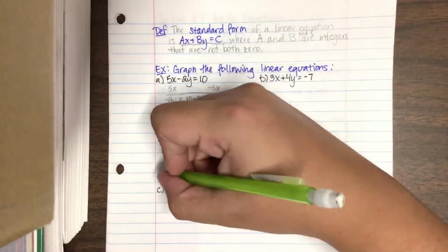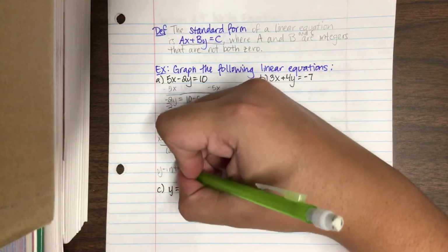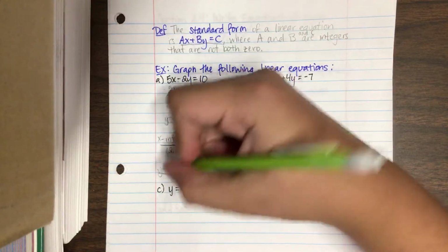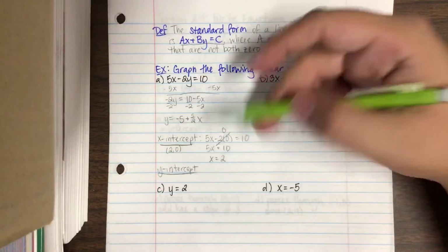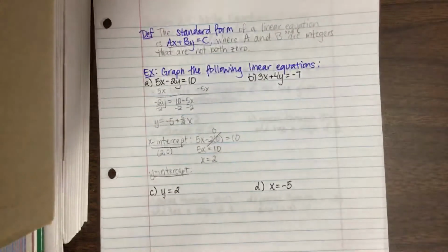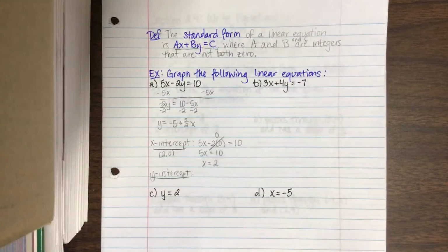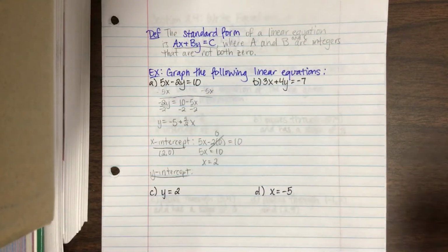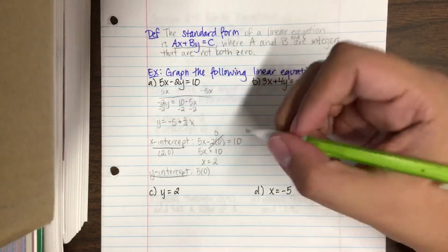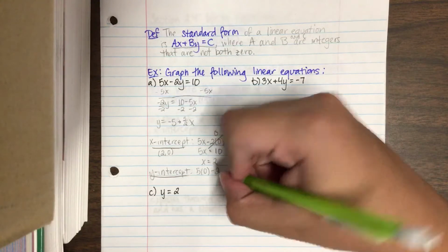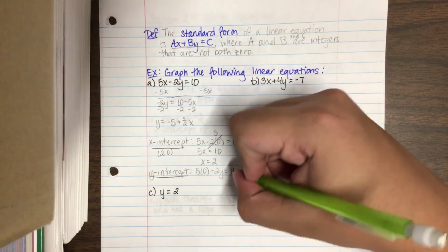We can do the same thing with the y-intercept. You already should know what the y-intercept is because you found it up here. It's -5, but let's do the same approach. Our y-intercept is where it crosses the y-axis, so that means we can substitute 0 in for x this time. So 5 times 0 minus 2y equals 10.